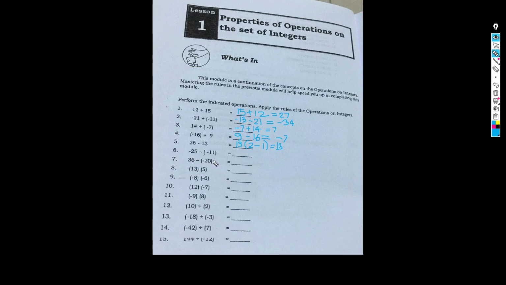What about this one? Negative 25 minus negative 11. How do you do this one?